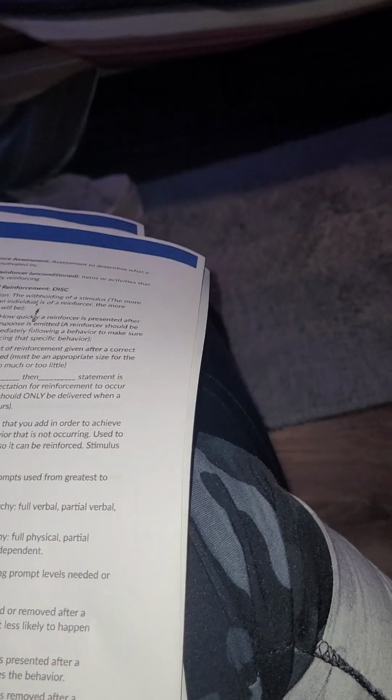Basically, intraverbals are building blocks to conversation skills, as it's the ability to discuss, describe, or answer a question about something that isn't physically present. Like if someone asks you, "What did you do on your vacation?" Latency, the time between when the SD is presented and the response is given.